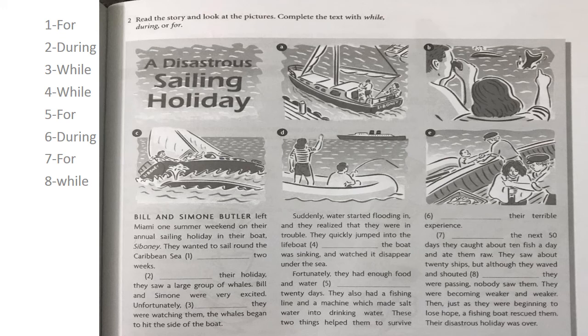Another example: we read a story and we have blanks in this story. We should put the words on the left of the picture in these blanks, each word in the correct blank.